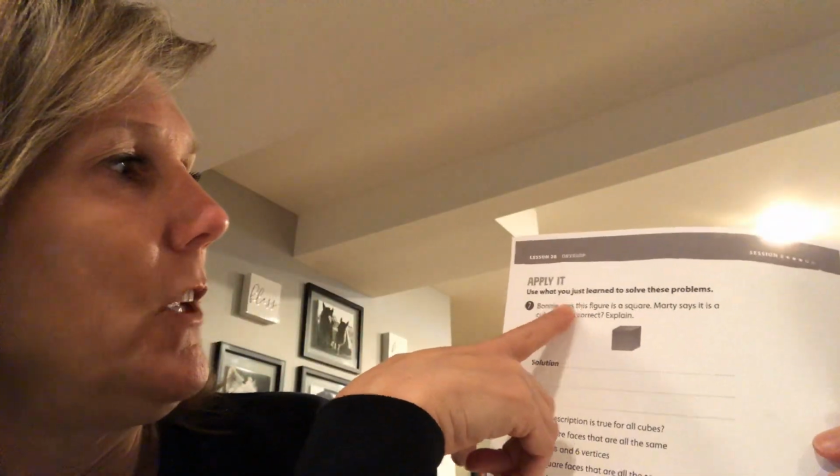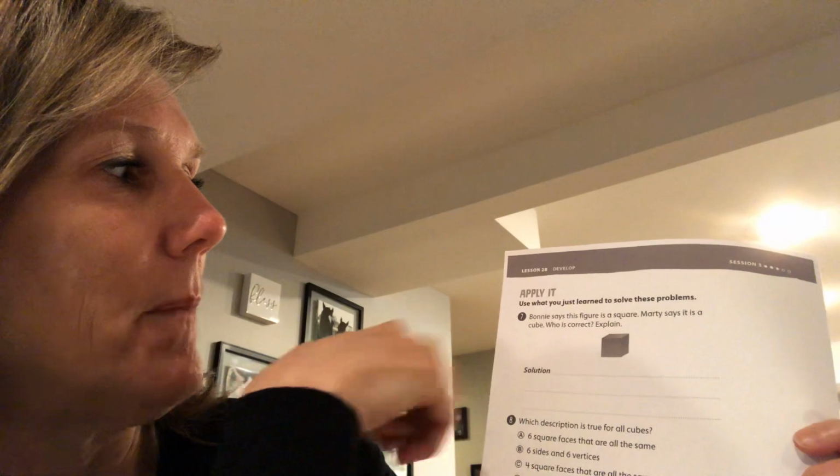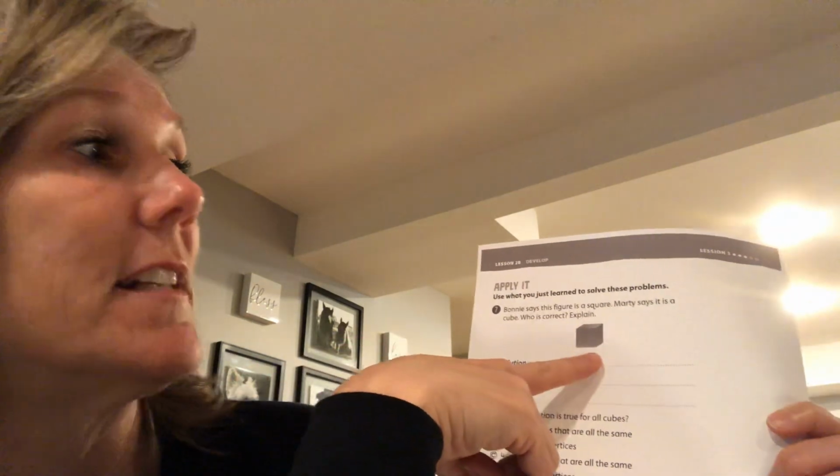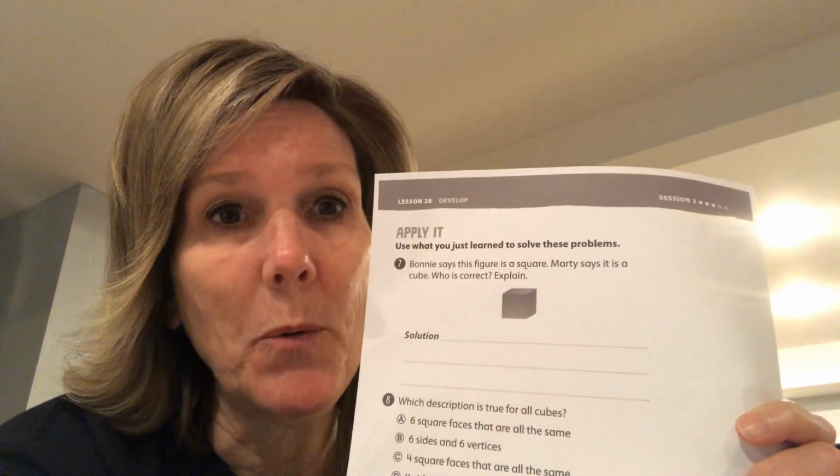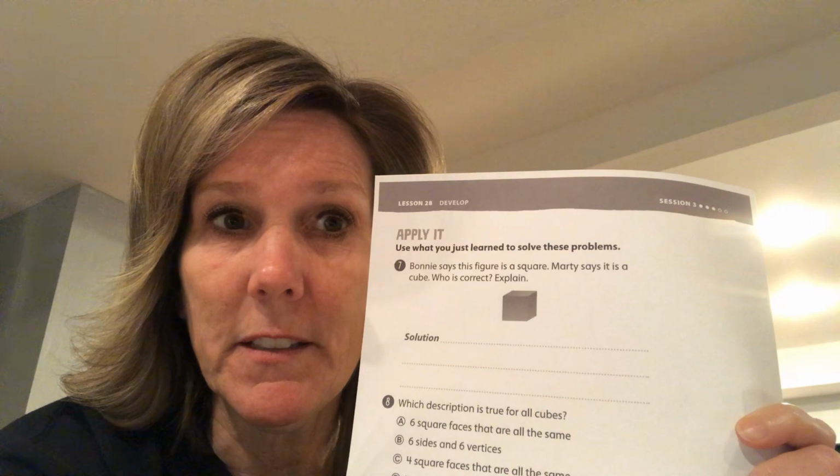And then the last page, this is Apply It. This is always a little bit more difficult. Use what you just learned to solve these problems. Bonnie says this figure is a square. Marty says it's a cube. Who is correct? And explain why. Look at the figure. Remember what we said about a square? And then what we said about a cube. What's the difference? I'd like you to write it and send it to me on Seesaw. Let me see your explanation of what you think.